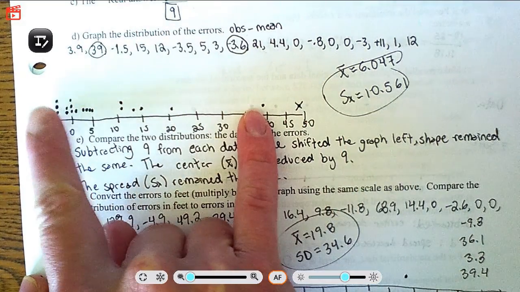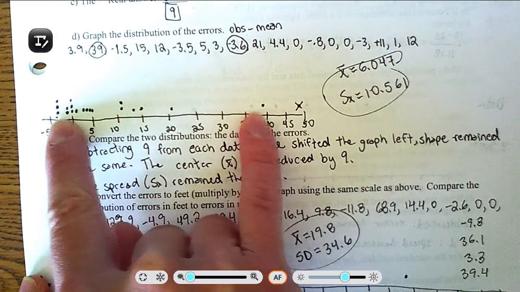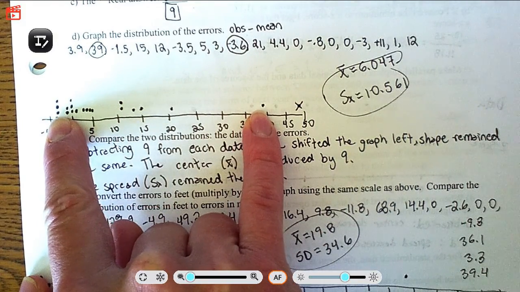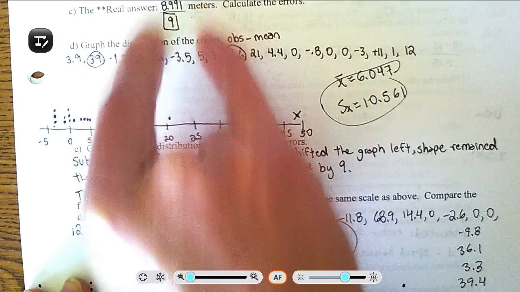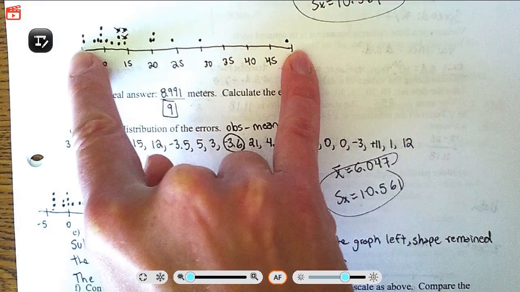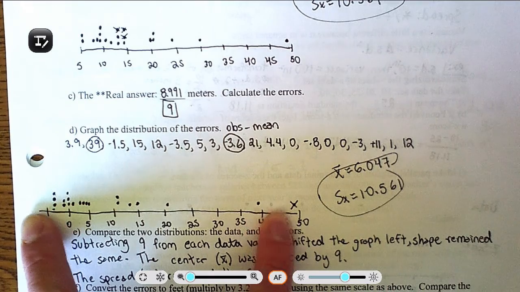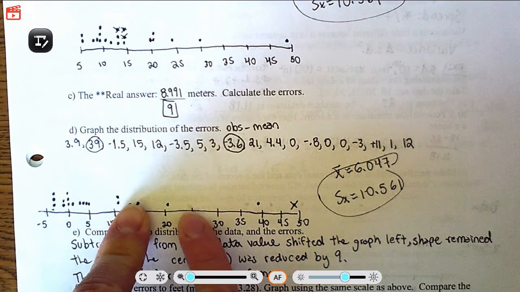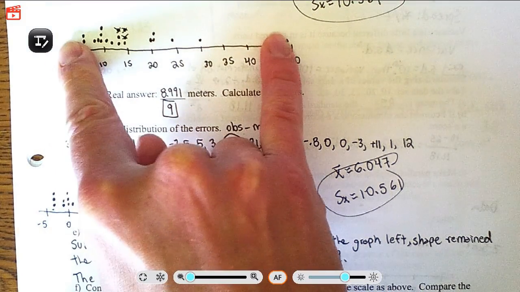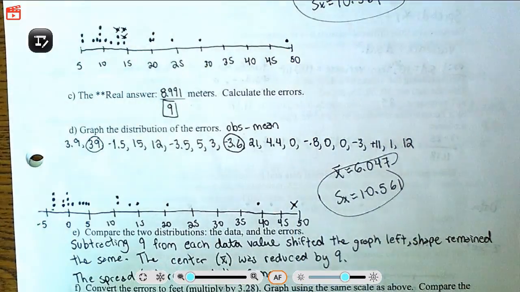My pointer finger and my pinky are just as far apart as they were before. The min and max didn't become any further apart from each other, and all the other points didn't become any further apart from each other. So my pinky and my pointer finger didn't become any further apart or any closer together. Okay, all that I did was shift each and every point down 9 units.